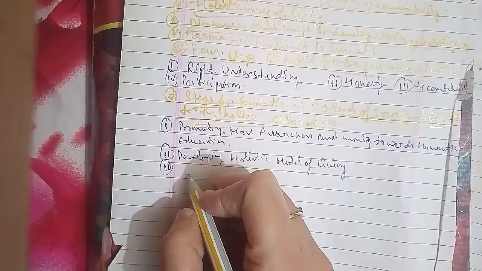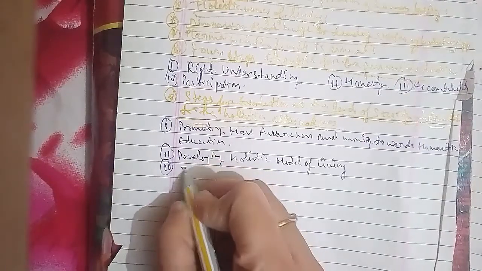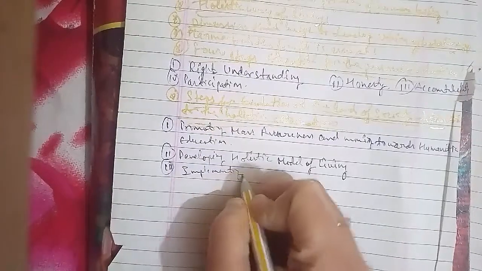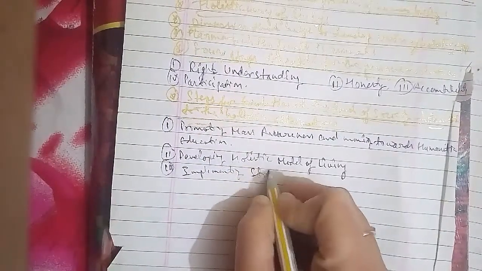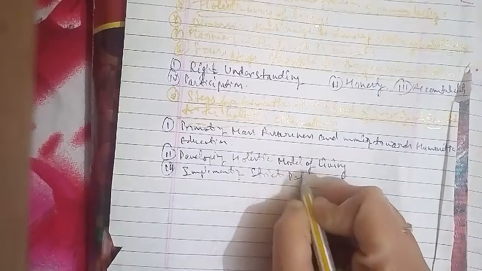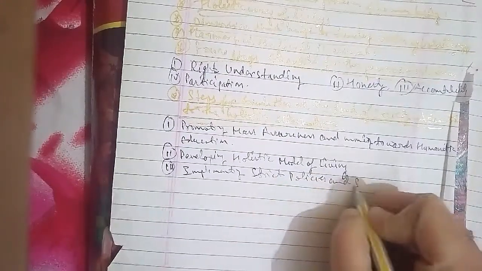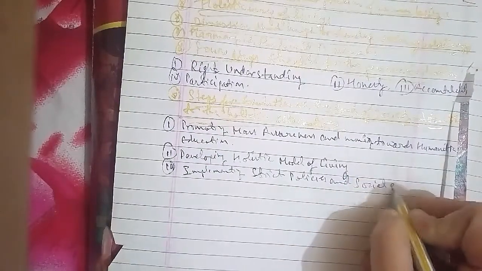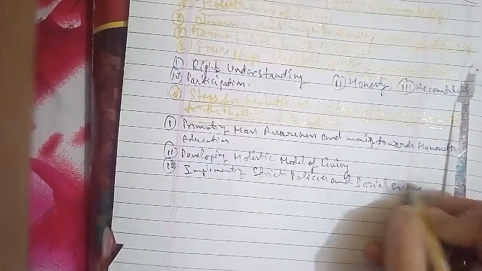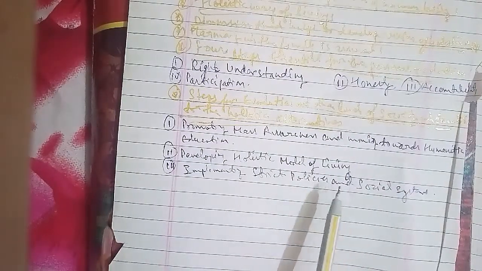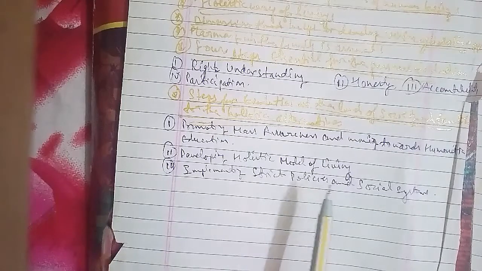Implementing strict policies and social systems. With right understanding, the economic, social and political systems should be based on comprehensive human goals, and government officials and legislators can pass strict laws for defaulters.